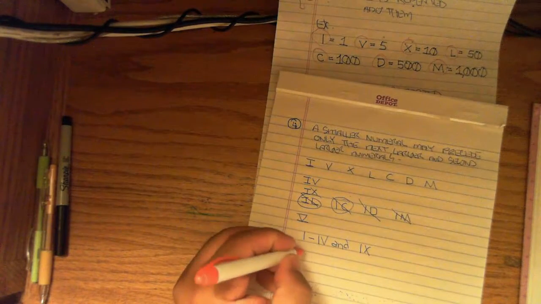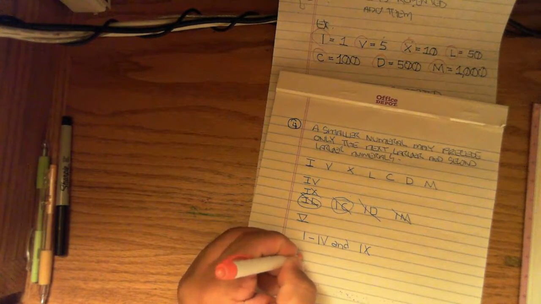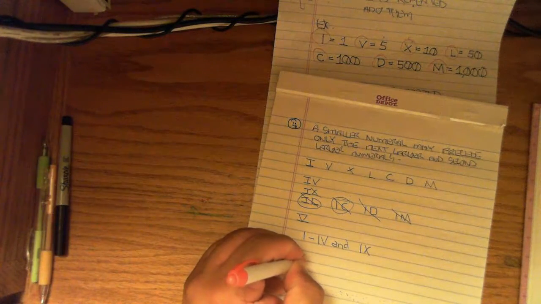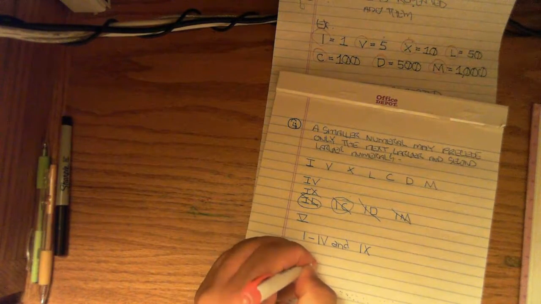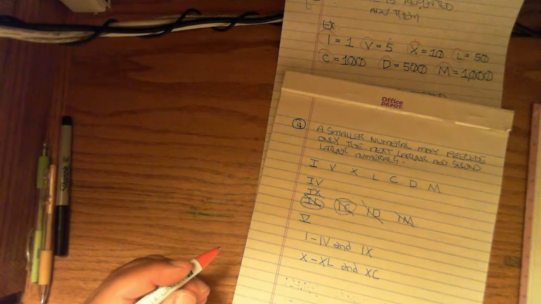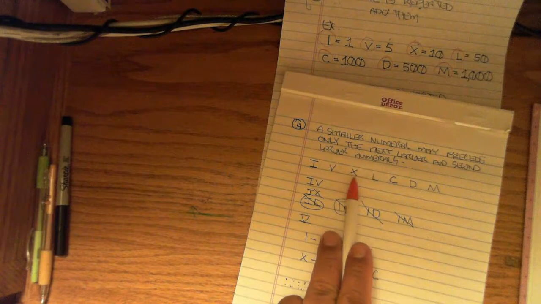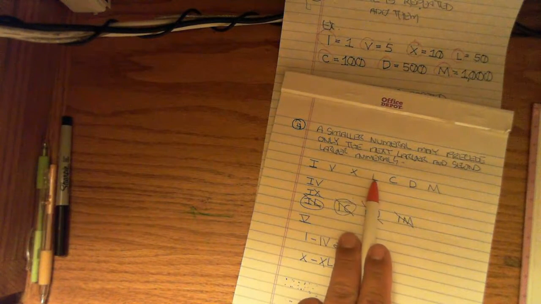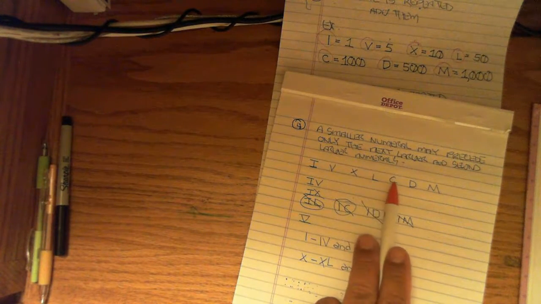Okay, so for an X, or for a 10, you could have X through XL and XC. That fits, because from an X, you could have XL, because that's the next largest, or the C, which is the second largest.